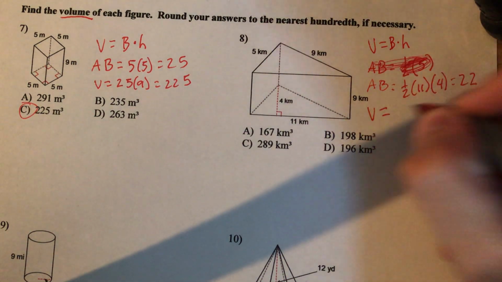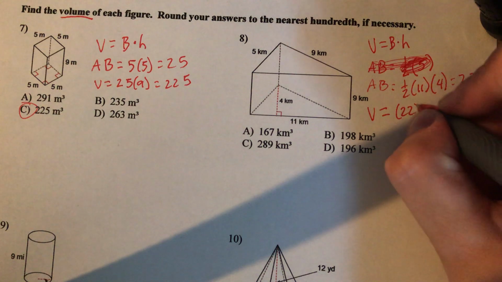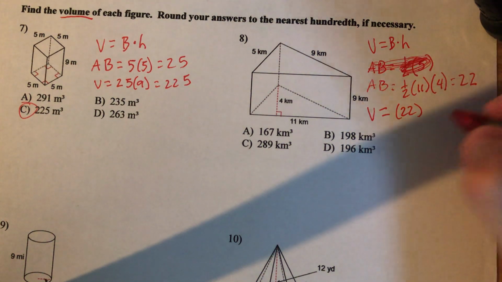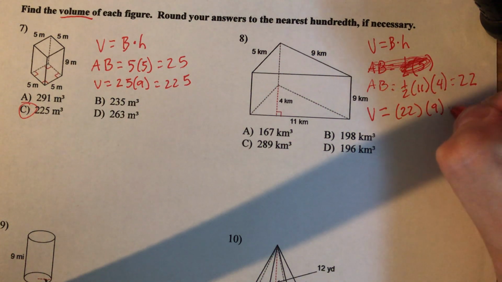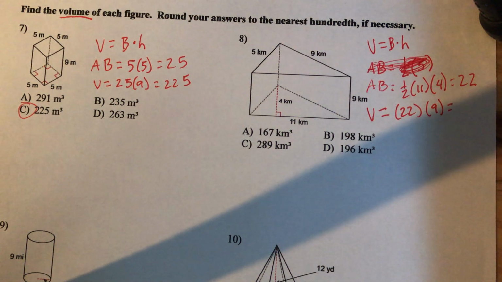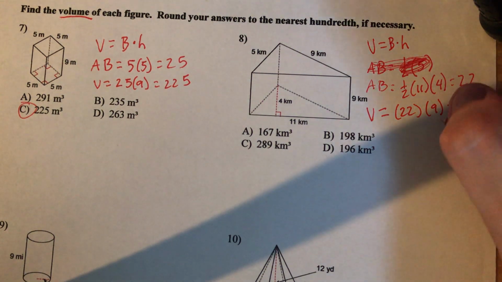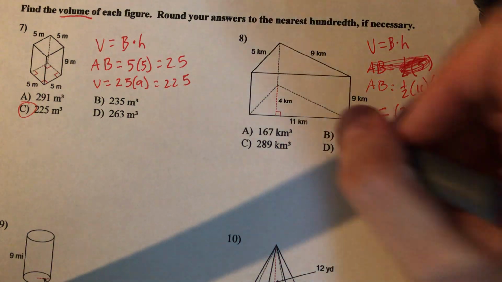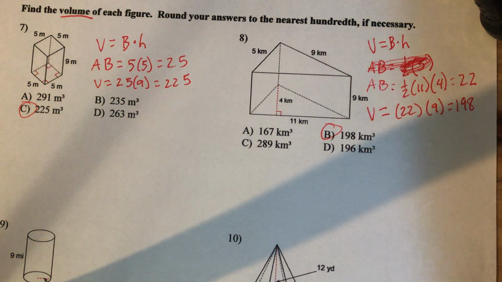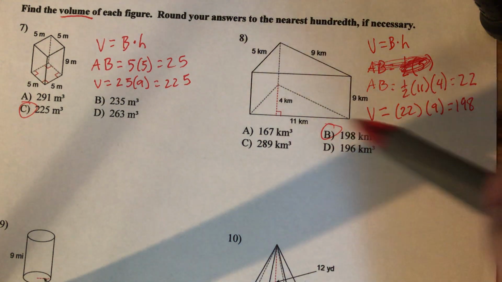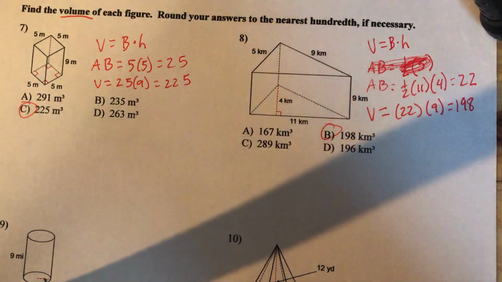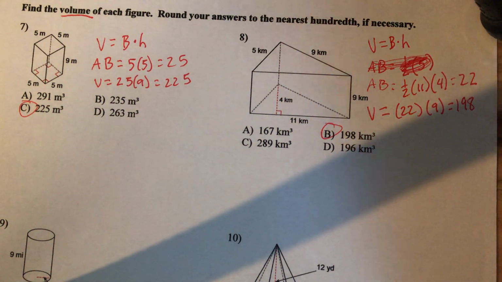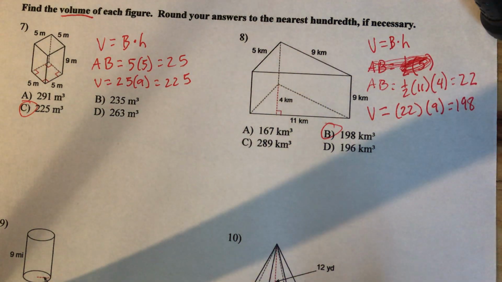And then our volume over here is our base times our height of our prism, which is just 9. Okay, and when we put that in our calculator, we should get 198. And if you did it the other way that I was showing you, the option won't be available over here. It's not saying it won't be like that on the test, but that's a good way to check yourself with multiple choice: if you don't see the answer there, you probably did something wrong. So go back and check your work and make sure you did it correctly.